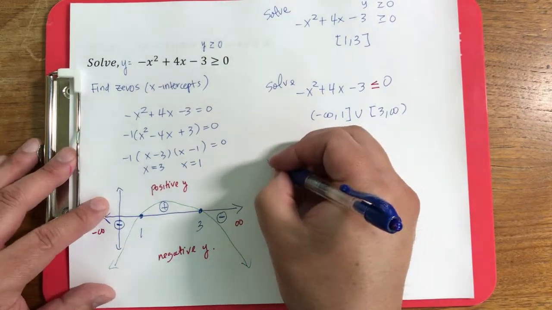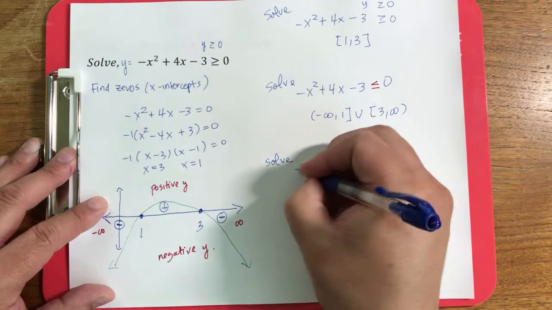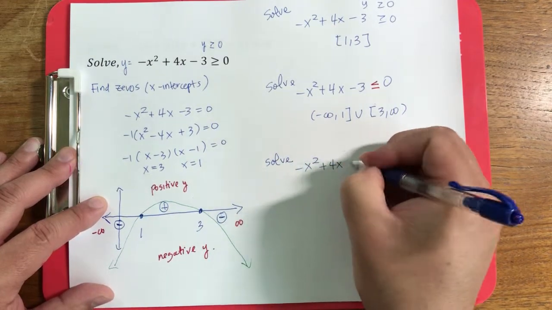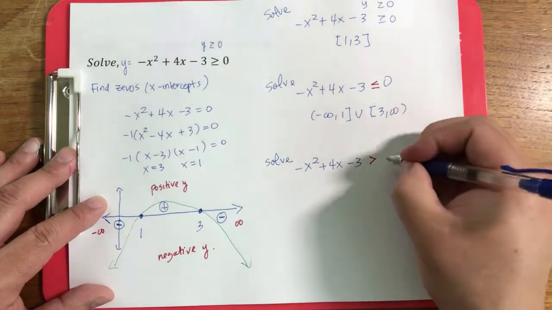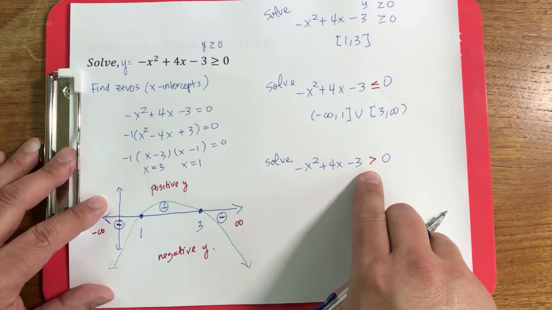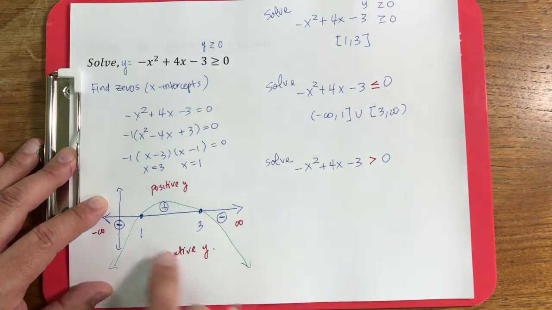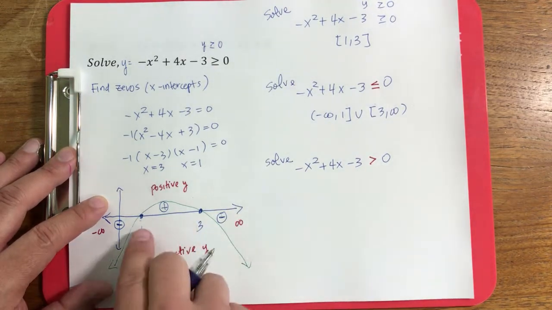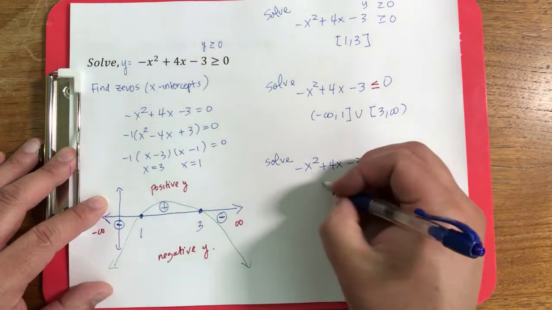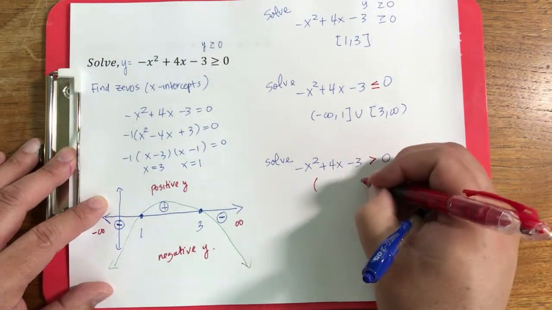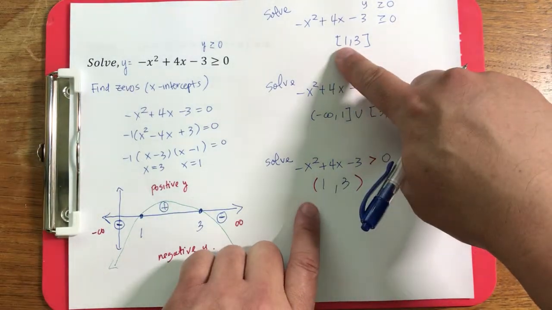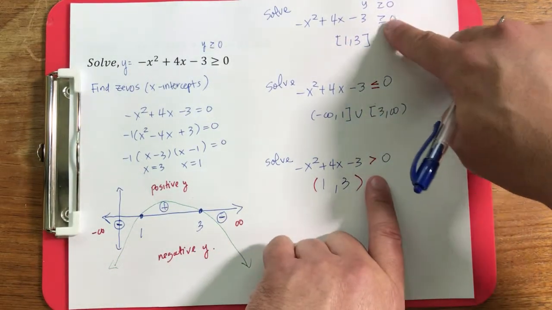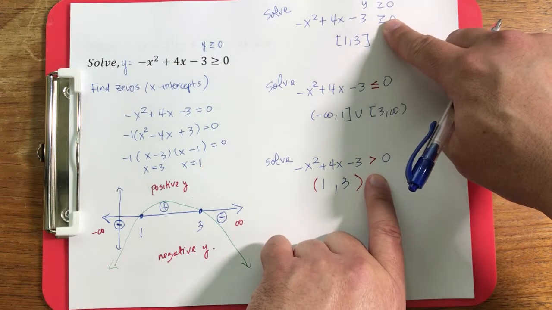Now, we can also solve two more very similar problems. If I gave you something like this, so let's say I was not using greater than or equal to 0. I was using greater than 0. We would draw the same graph, and I would see that this is greater than 0 between 1 and 3. I would not use a bracket like I did over here because there's no equal. We don't want when the graph is at 0.